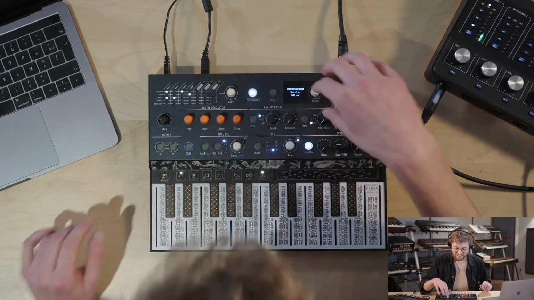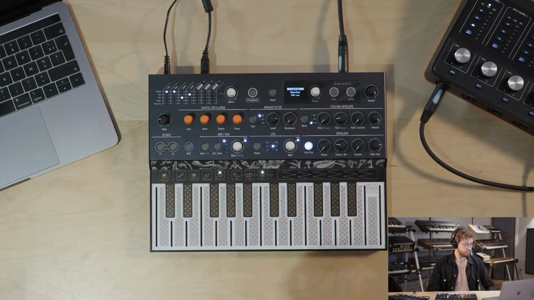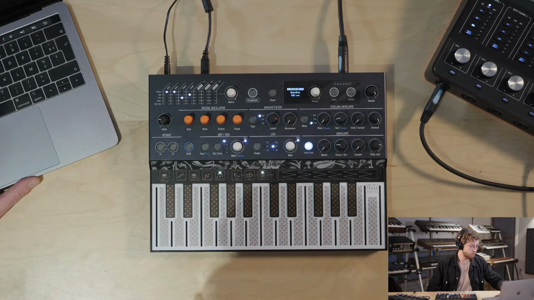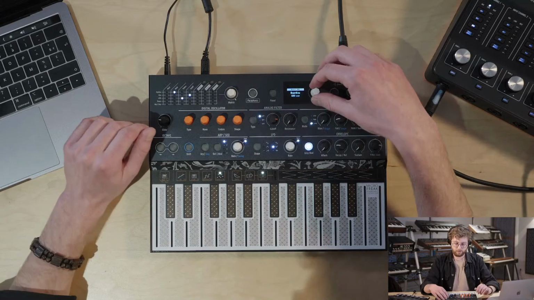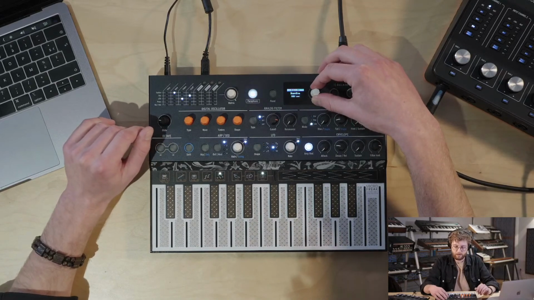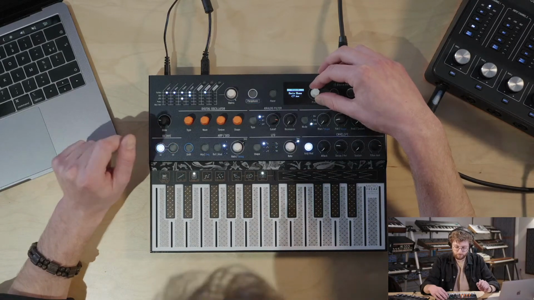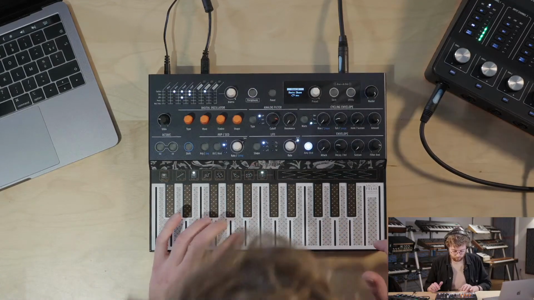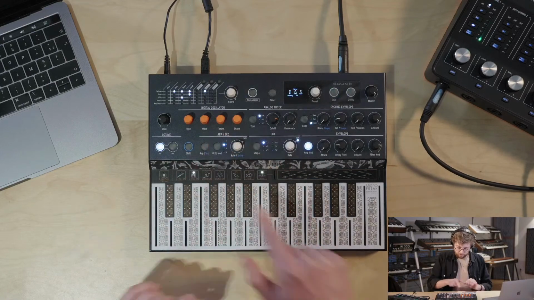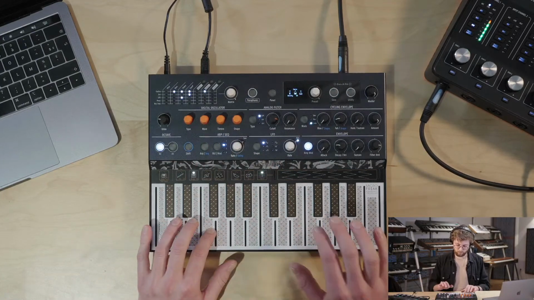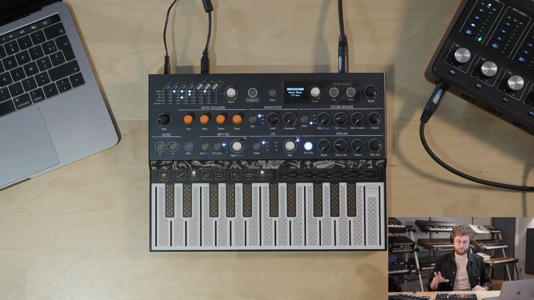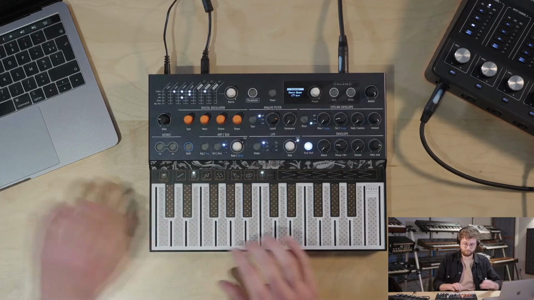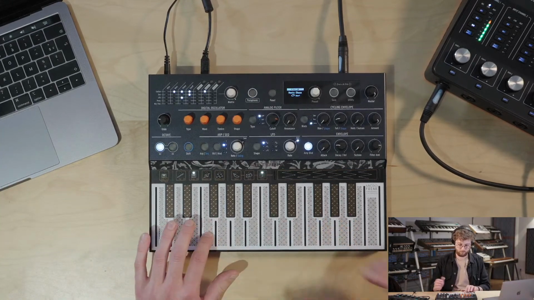Sorry. All right, so where were we? Right, so let's look for a bass sound. I remember I was using this one. It uses the harm oscillator. It has a lot of noise. Let's use that.